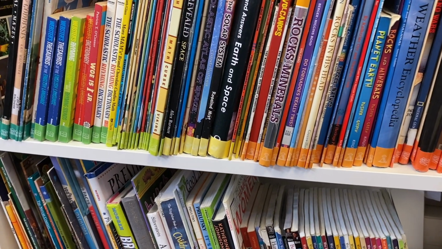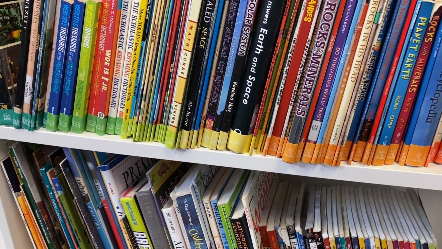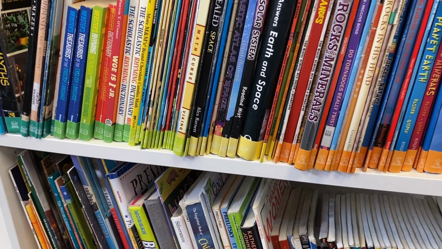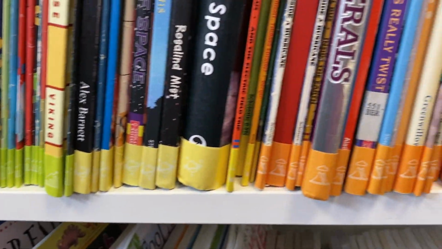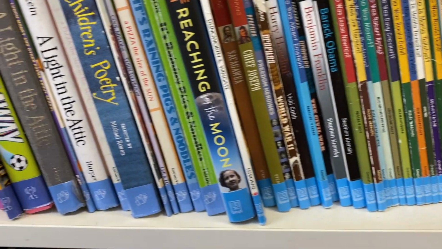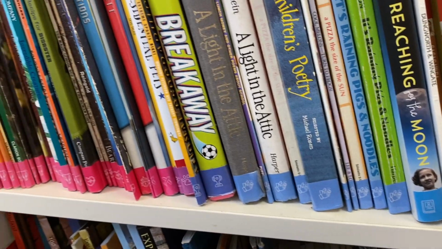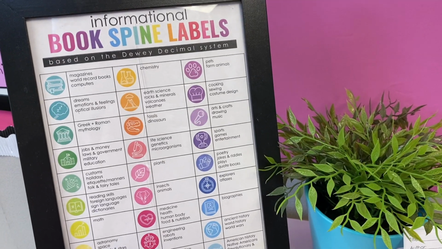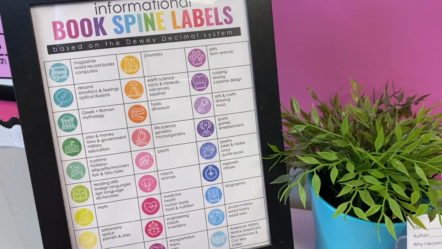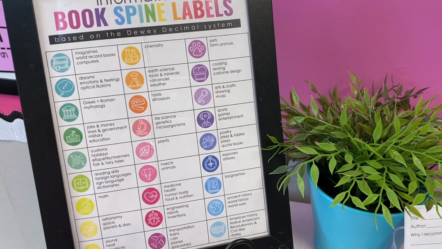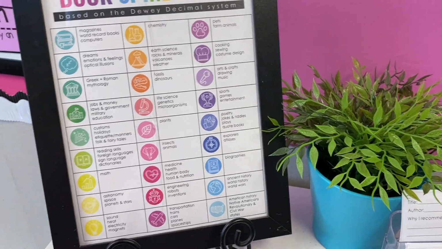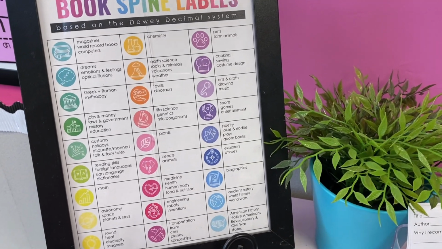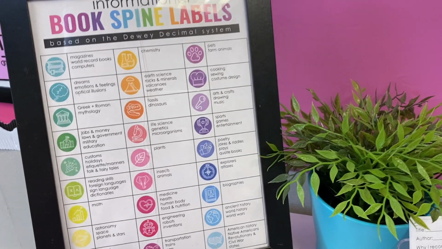So what I did is I created book spine labels that are similar to the fiction ones. However, these ones, instead of having letters on them, they have icons on them, which helps students know where to look for specific books and topics that they are interested in. So the way that I thought was best to organize these books is based on the Dewey Decimal System, since that is how books are arranged in public libraries. And that way I could make sure that nothing was left out. So even if I have one book from a random topic, it had a spot.